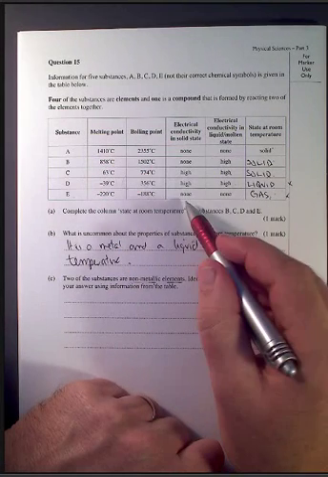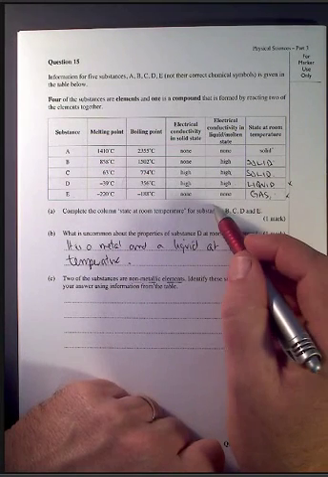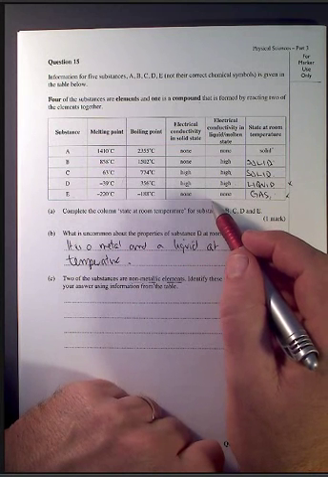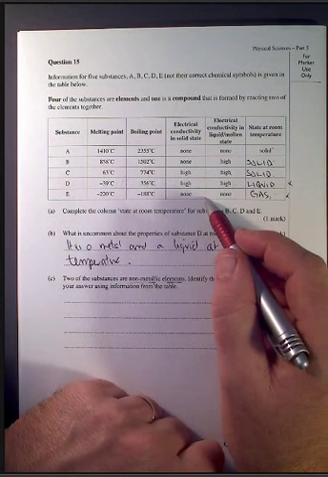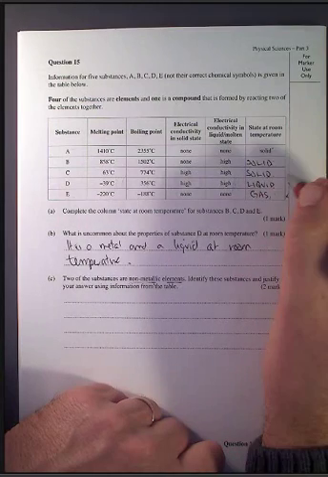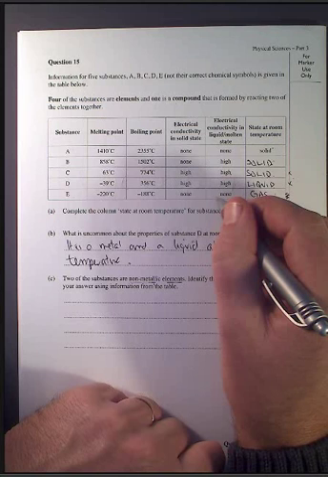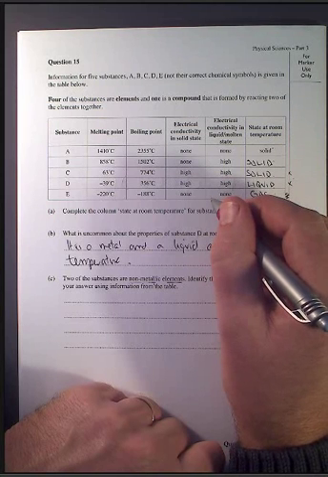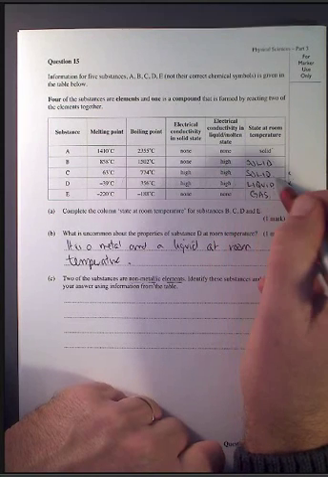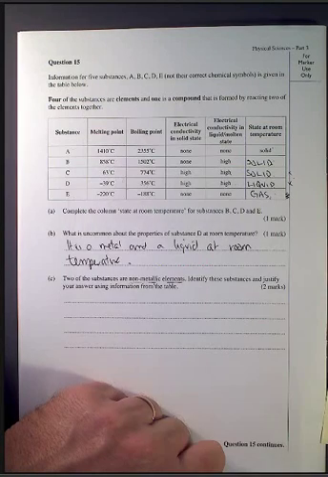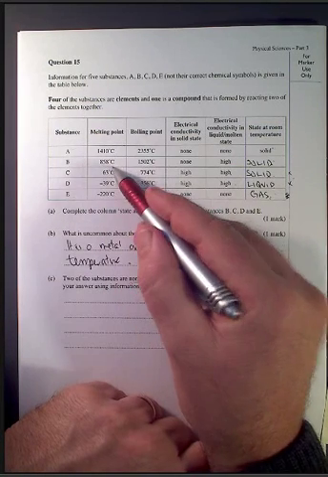Let me have a little look here. So C and D are going to be metals. I'll cross that one out. That one's a high and high, so that one's going to be a metal, and that one's going to be a metal. B has the properties of a nice firm solid.